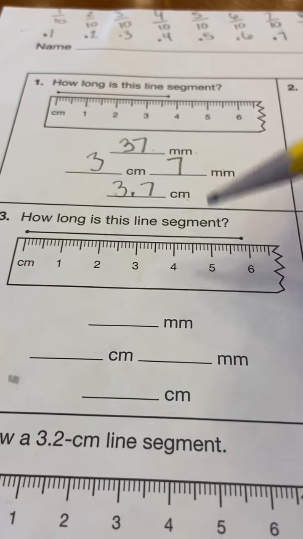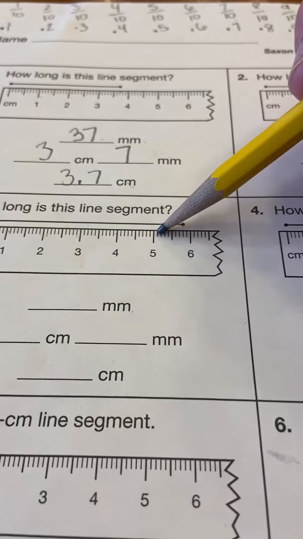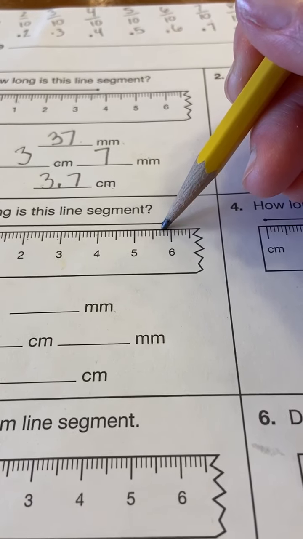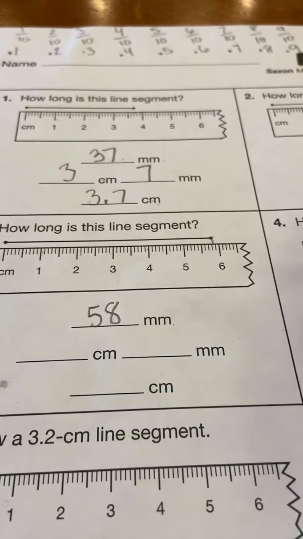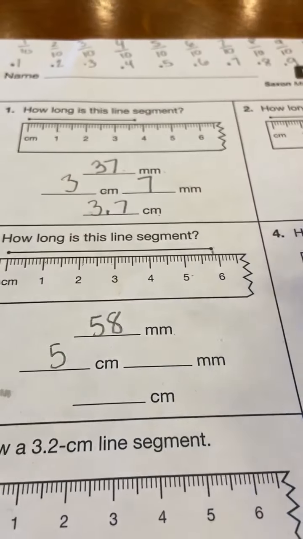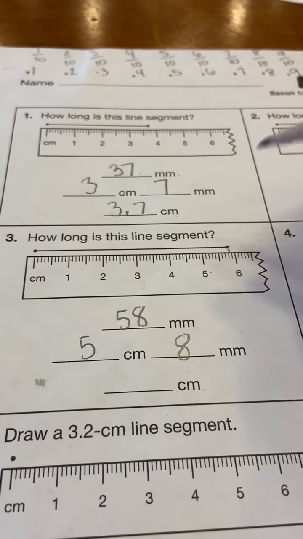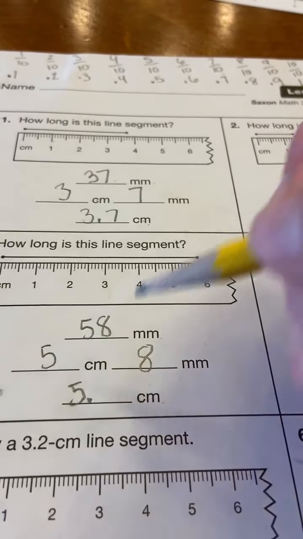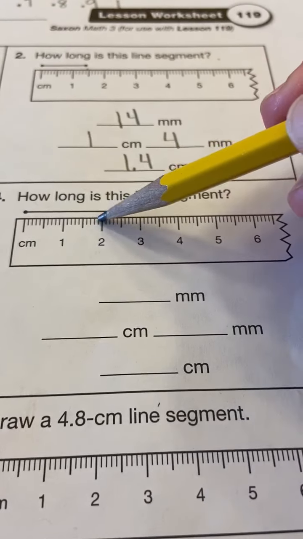And then on number 3, how long is this line segment? Well, in millimeters, 10, 20, 30, 40, 50. And it looks like it's 58. Looks like it's about right here. Okay, so 58 millimeters. So it's 5 centimeters and 8 millimeters extra. Now, how do I write this using centimeters? Well, we have 5 point. How many tenths did we use? 8. 8 tenths.